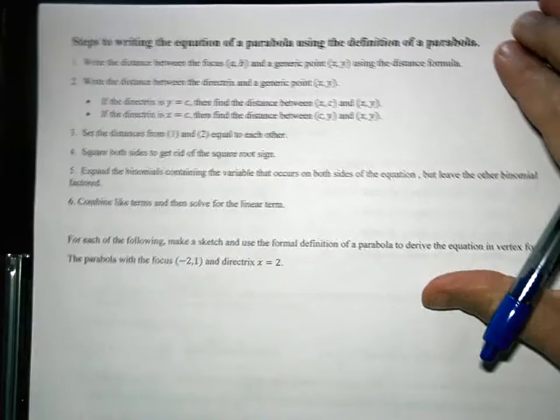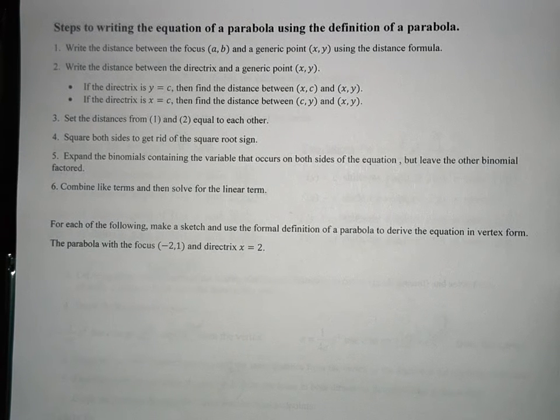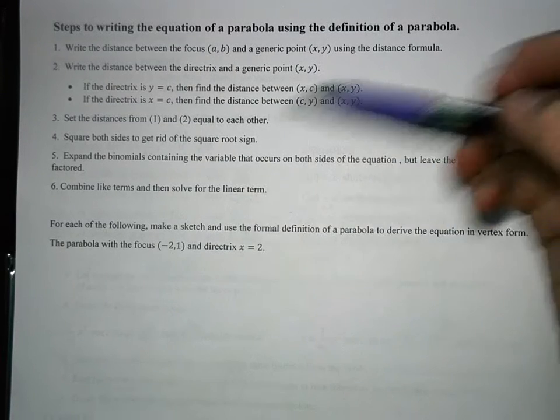So now we're going to talk about the steps to writing the equation of a parabola using the definition of a parabola. We've already done this a lot. We figured out the equation for all parabolas. We used our distance formula, and that is exactly what we are going to do again here. The only difference is that my vertex for these equations won't always be at 0, 0, but it's the same process.